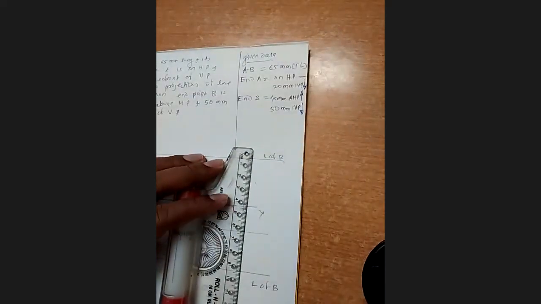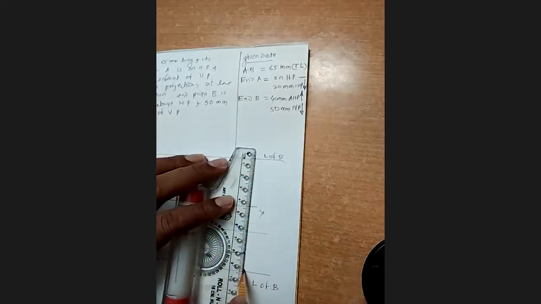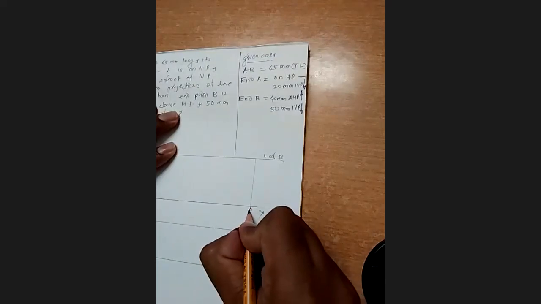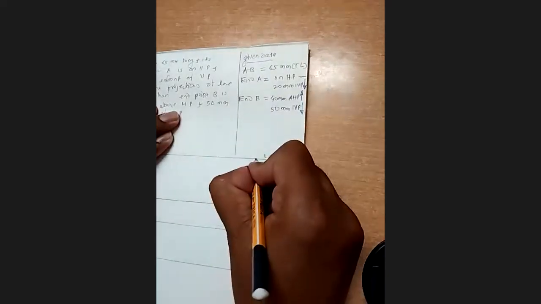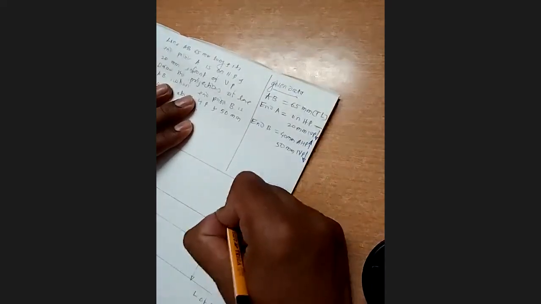So we got this locus of point B. This distance, I will write on this side: in front of VP 50, above HP 40.